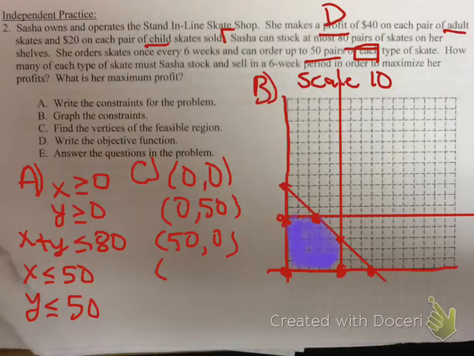30, 50 would be another one. 80, 0. No. 80, 0 is... Oh, yeah. Okay. 0, 4. No, okay. Here's 30, 50. What is this one? 50, 30. Okay, there's your 5 points.